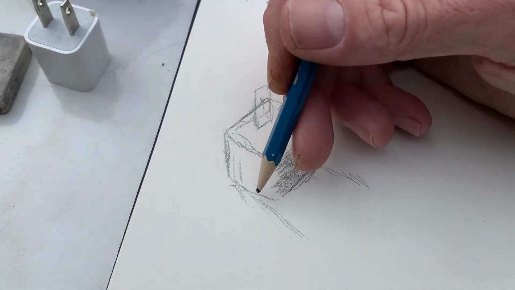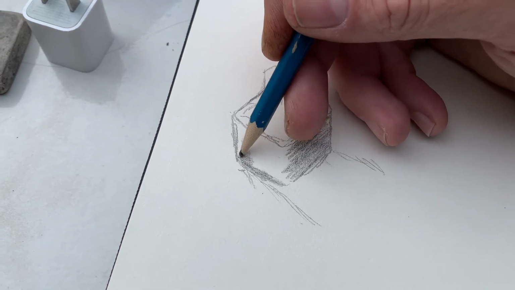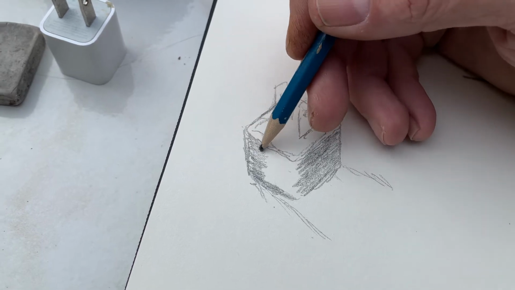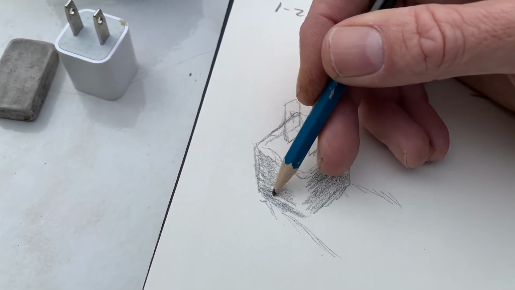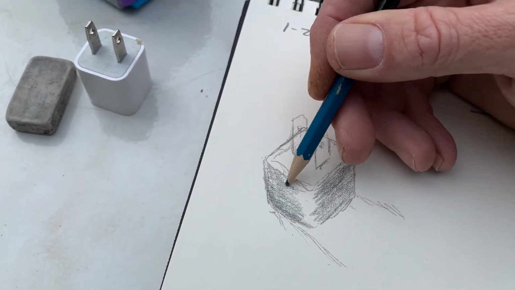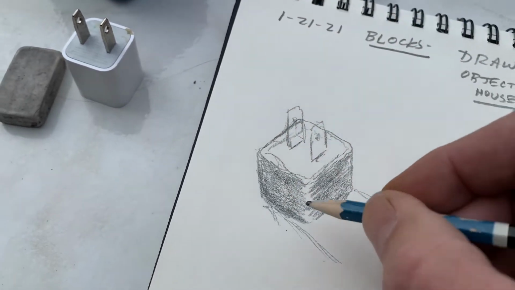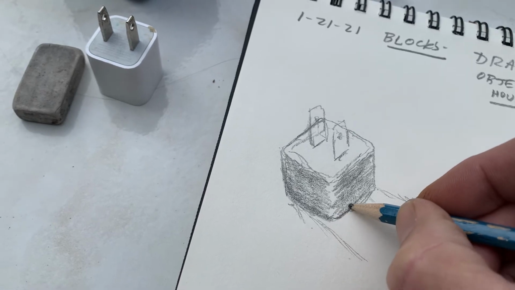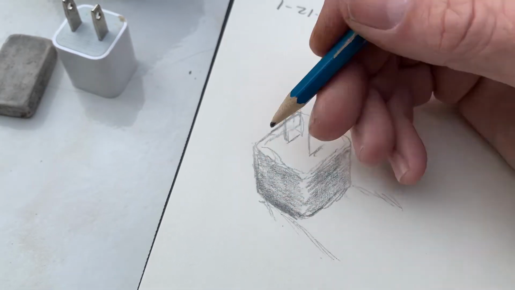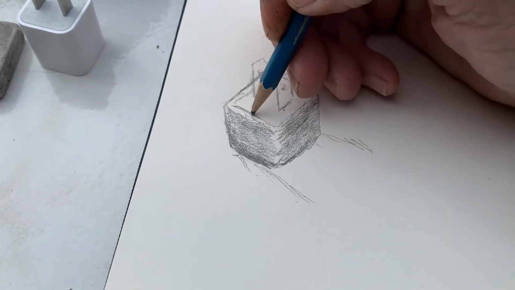I'm going to come over here to this side. Just try to use what little bit of an edge I've got of my pencil. And as always, we want to turn lines into edges. So again, I'm just studying my actual object. Okay. It's a little bit darker right there. Okay. Something like this.